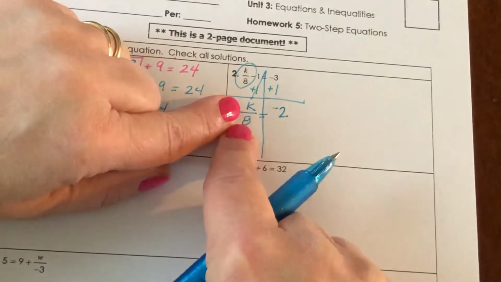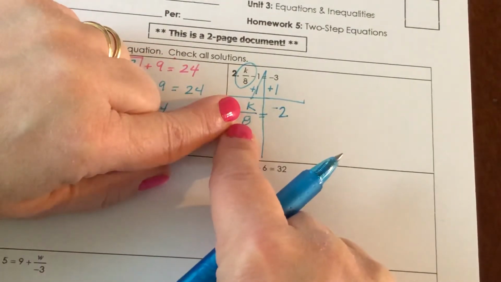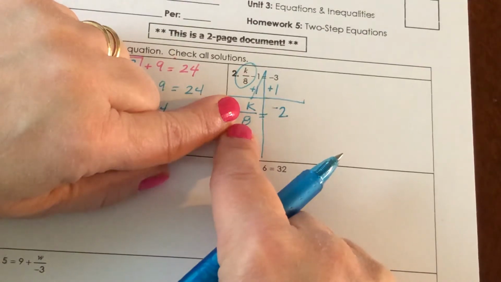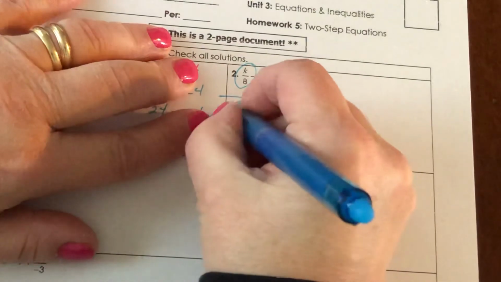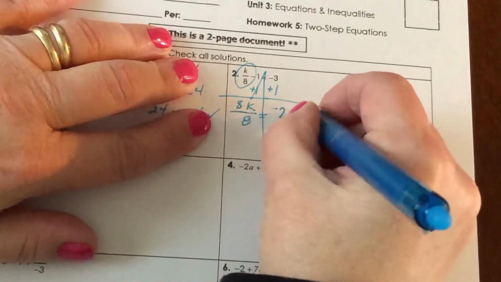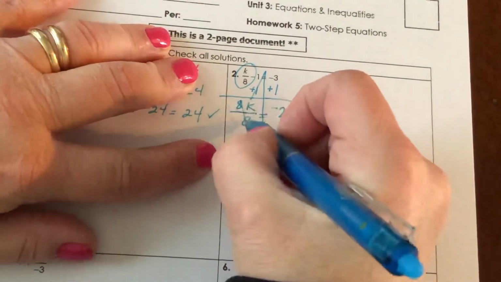So now let's read that. You know what that says? That says a number divided by 8. And I want to do the opposite of dividing by 8. What's the opposite of dividing? Multiplying. So I'm just going to throw it right up here, and I'm going to put it right next to this one. Anything divided by itself is 1.